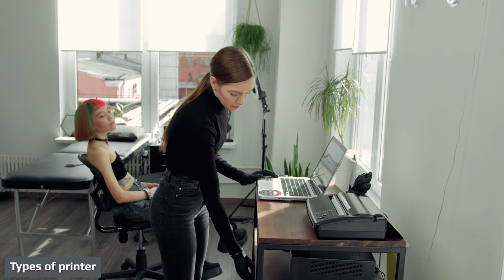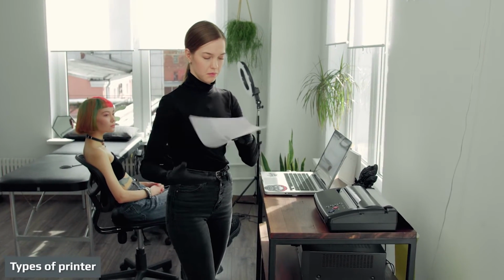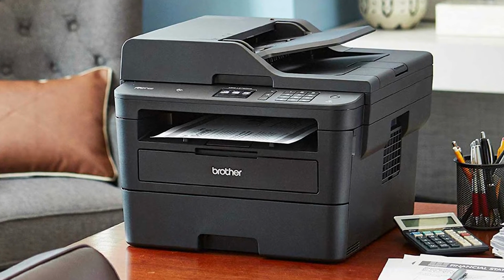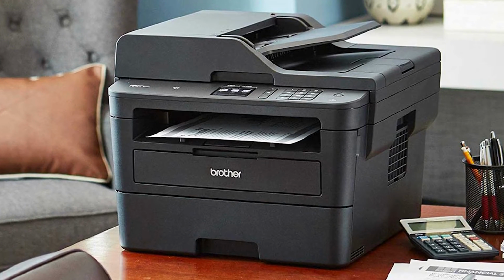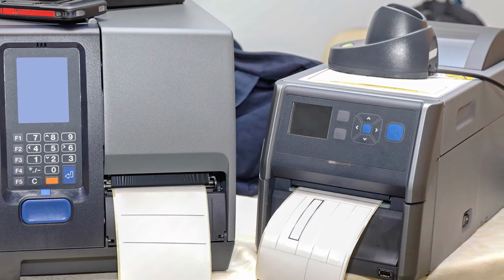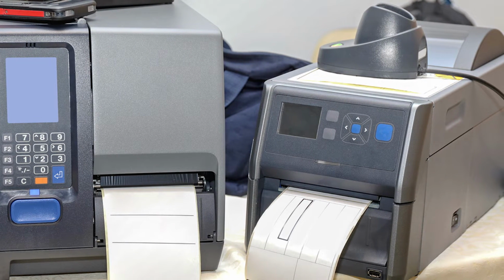Although there are different types of printers, nowadays, two types of printers are commonly used, which are inkjet and laser printers. Inkjet printers, laser printers, 3D printers, LED printers, solid ink printers, dot matrix printers, multifunction or all-in-one printers, thermal printer, etc.